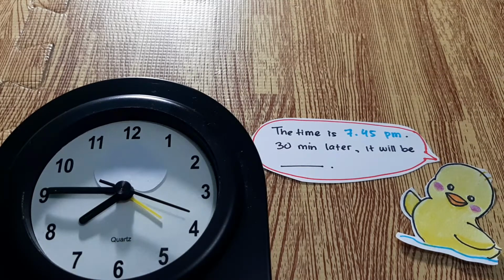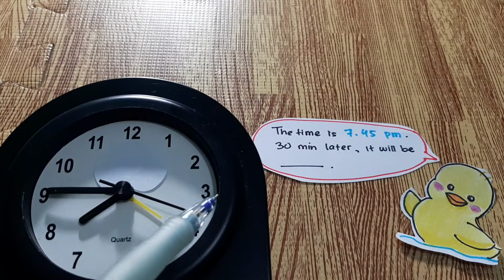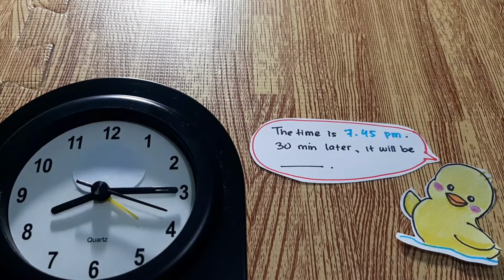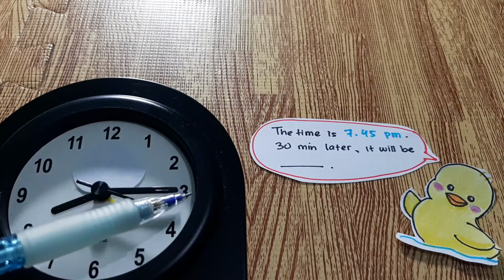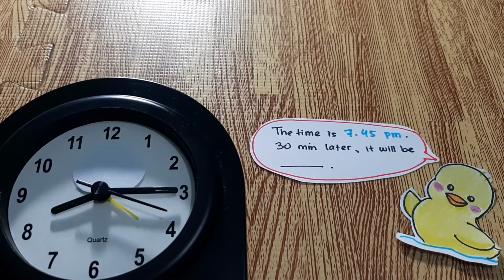Now the time is 7:45 p.m. Okay, I already changed the clock to 7:45. 30 minutes later, it will be, okay, again 30 minutes, so we count 30 minutes. 5, 10, 15, 20, 25, 30. So the long hand will be at 3. So I'm going to move the long hand like this. Previously, the long hand was on 9. Now it is on 3. So what time is it now? Let's count from 12. 5, 10, 15. So 8:15. So 30 minutes later, it will be 8:15.